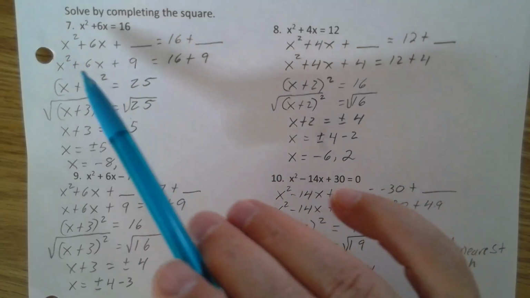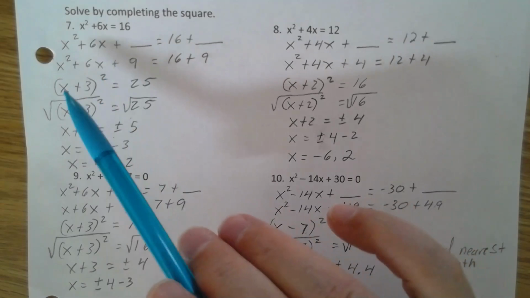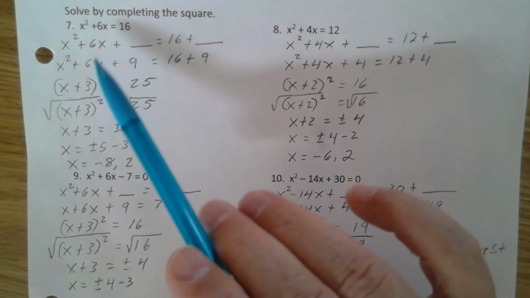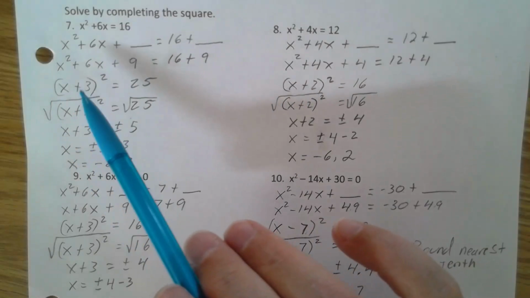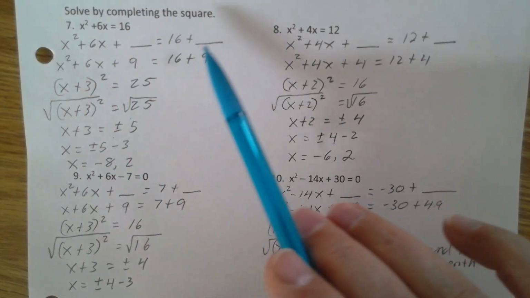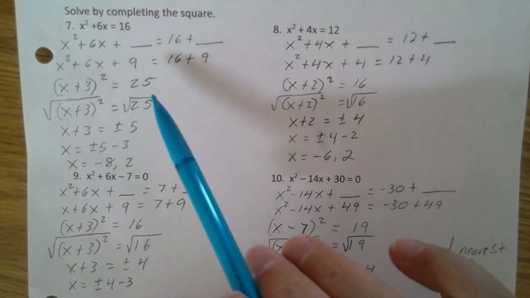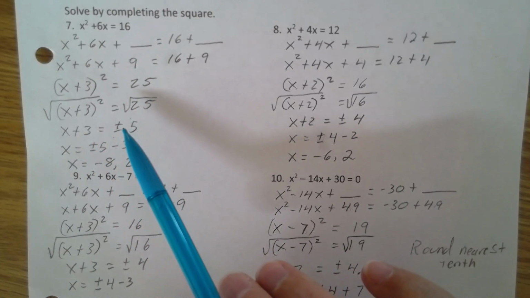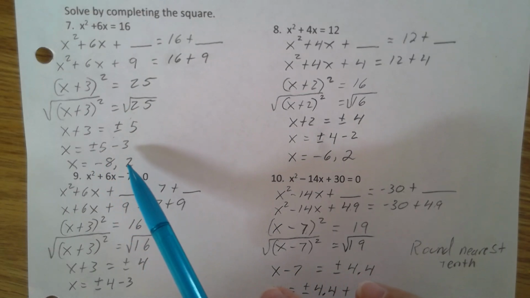Remember, I can factor this left side, because it's a quantity squared, into x plus or minus half of b, in this case 3. So we have x plus 3, quantity squared is equal to, when we add over here, we get 25. And then we do square roots to both sides. So it's x plus 3 is equal to plus or minus 5. Subtract the 3, so we get negative 8 and 2.